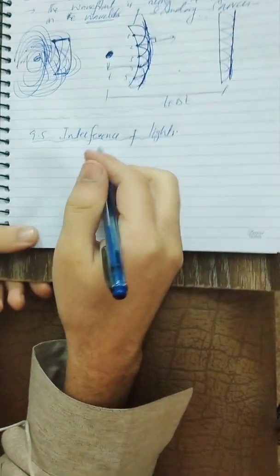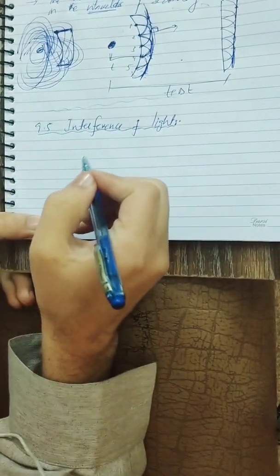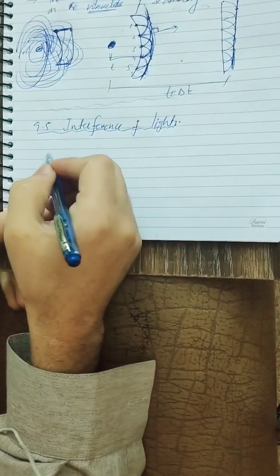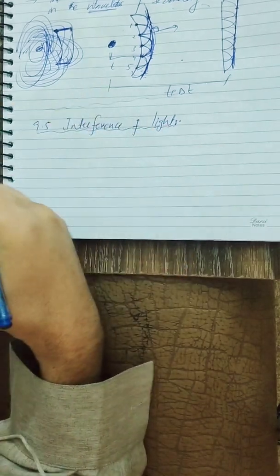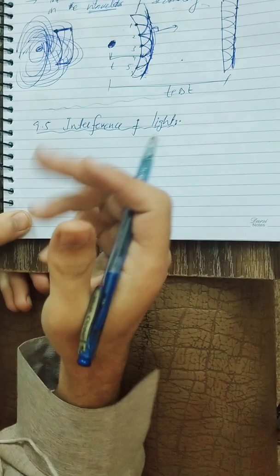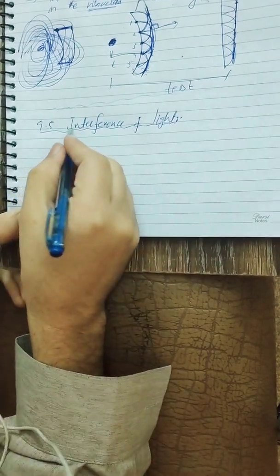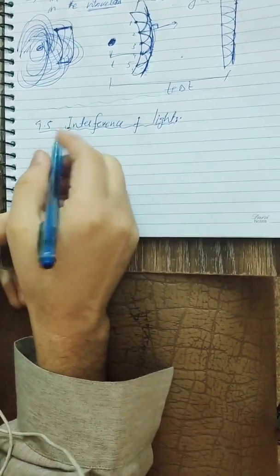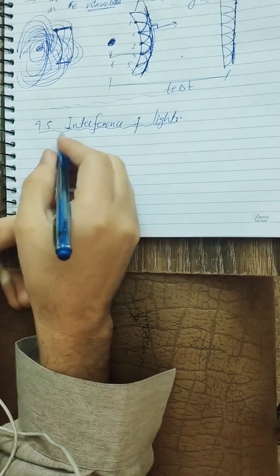Today we have another topic, that is interference of light. This is a similar topic we have already studied in chapter number 8, but that was excluded from chapter number 8 according to the smart syllabus. So we are studying this topic in chapter number 9.